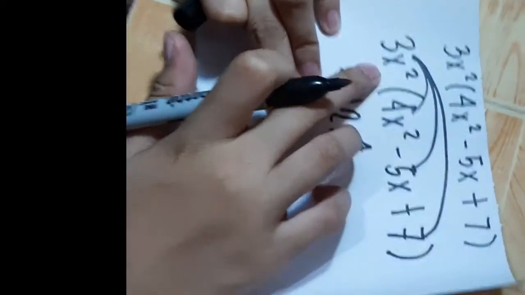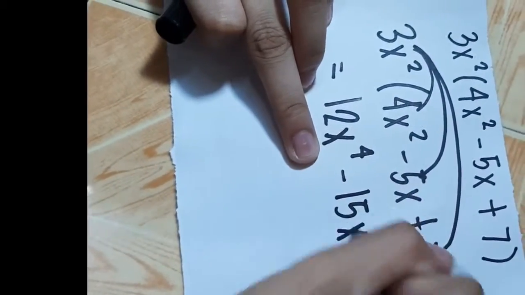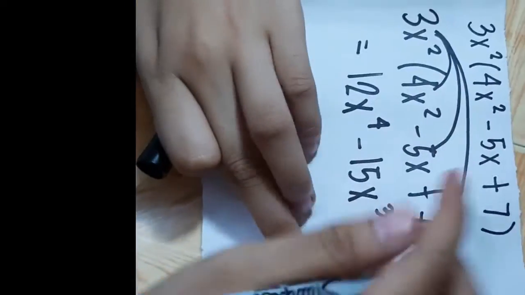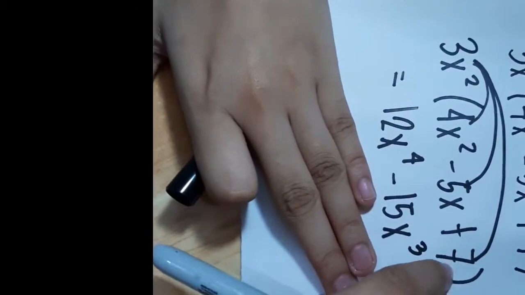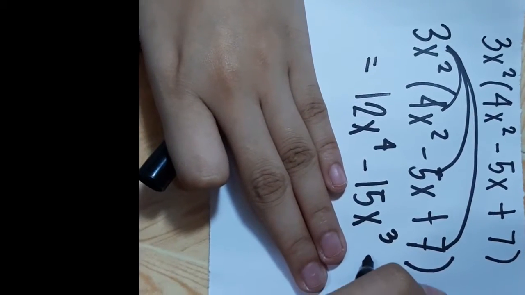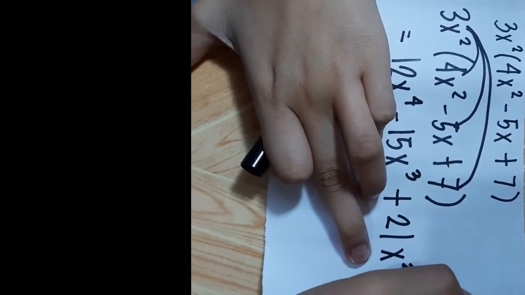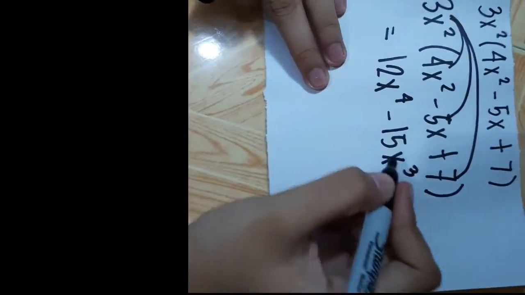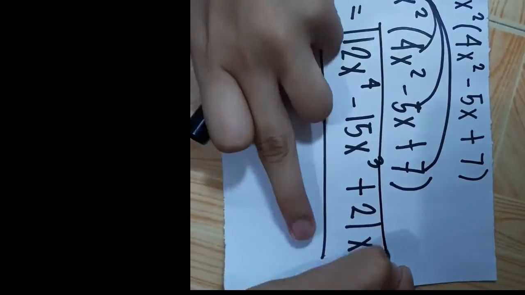Then 3x squared times negative 5x equals negative 15x cubed, since 2 plus 1 equals 3. Then 3x squared times 7 equals positive 21x squared. So step 2, combine like terms. In this case, there are no like terms. So this is the final answer.